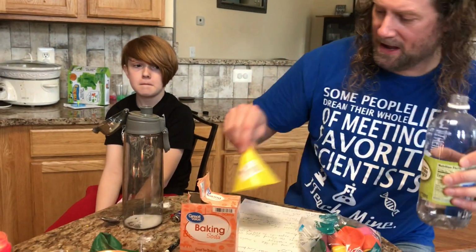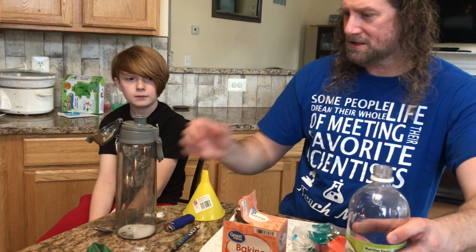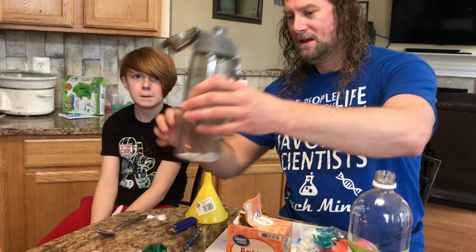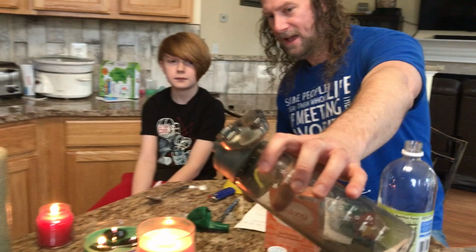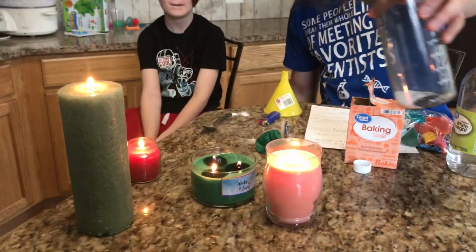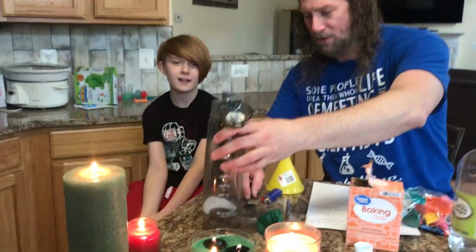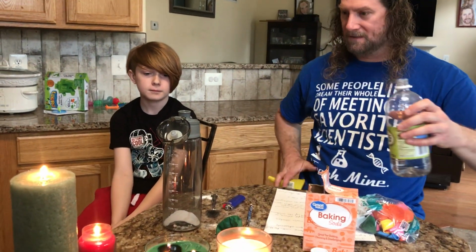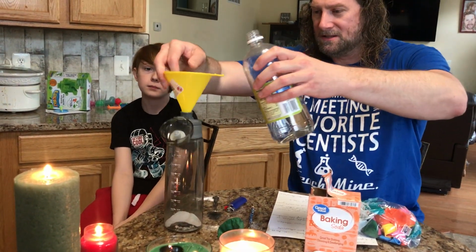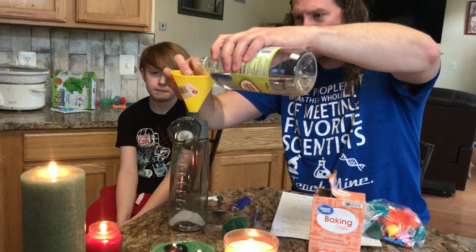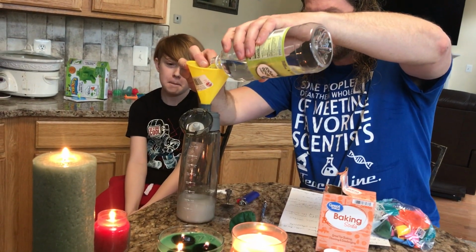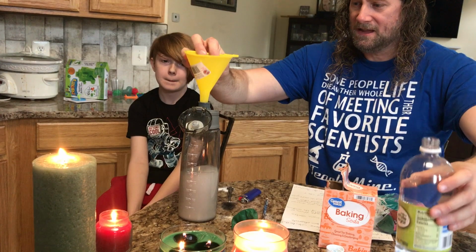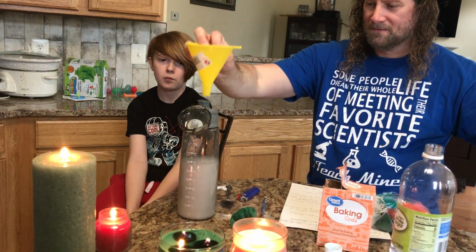Now, Bruce, I want you to try to pour just the gas on the candles and see what happens. Try not to pour the liquid on there, just the gas. We're going to wait for the reaction to happen for a second, because carbon dioxide gas is denser than the air around it, and it should stay in the bottle.